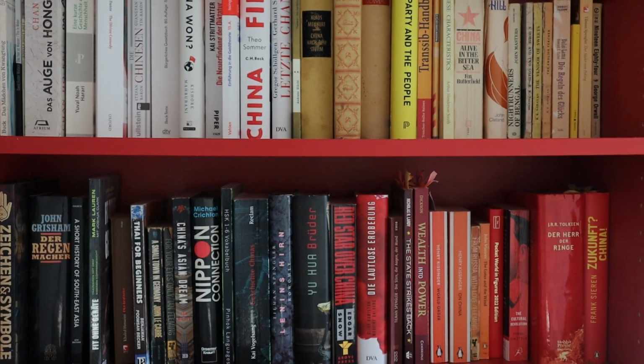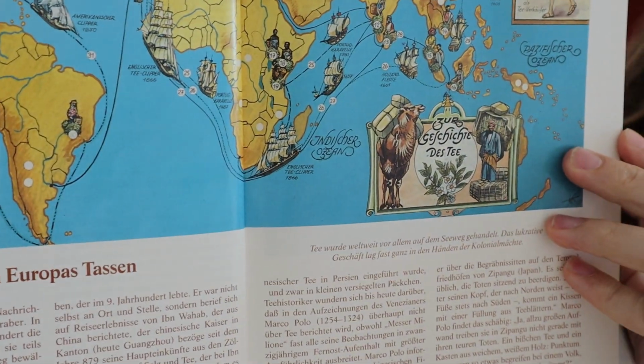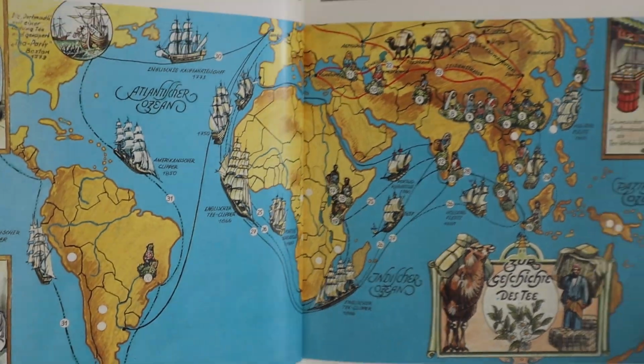And for this I found in another book just about tea this very interesting map I want to show with you. And my theory is that basically everywhere using the Silk Road, so the traveling by land, these countries are saying cha or chai, and everything which was coming by ship, they say tea.